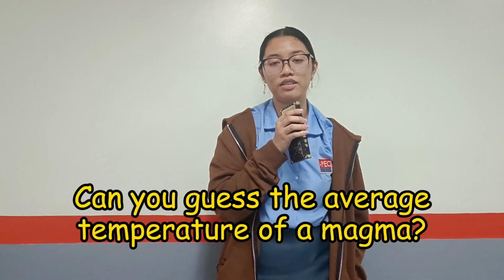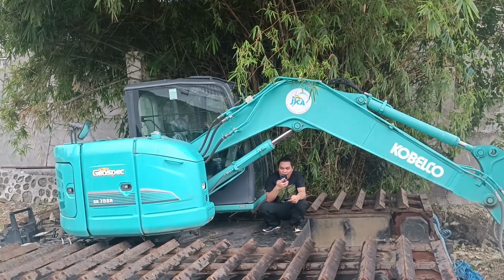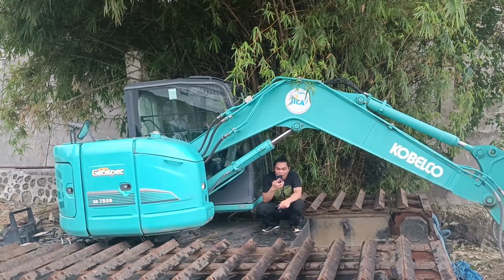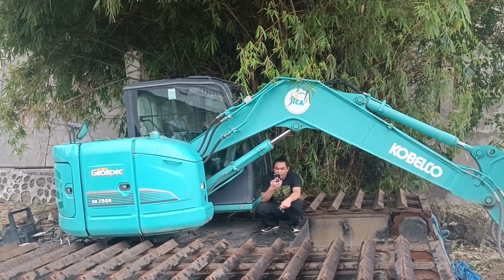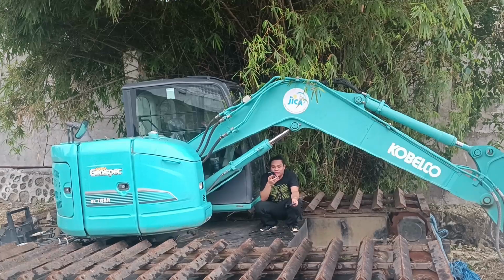Can you guess the average temperature of a magma? That's right. It actually ranges around 700 to 1,300 degrees Celsius, which is enough for a human to burst into flames and burn, even before touching the magma. And now, that's what happens after magma forms. We're now concluding this segment to jump into the next topic hosted by Paulo Cruz.